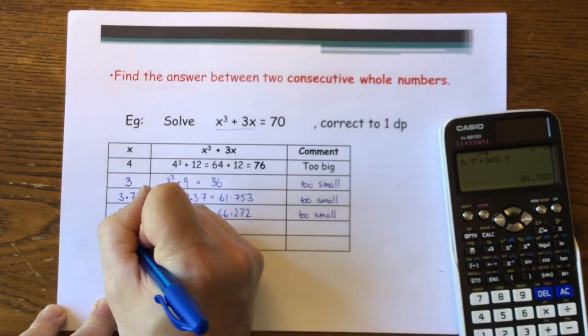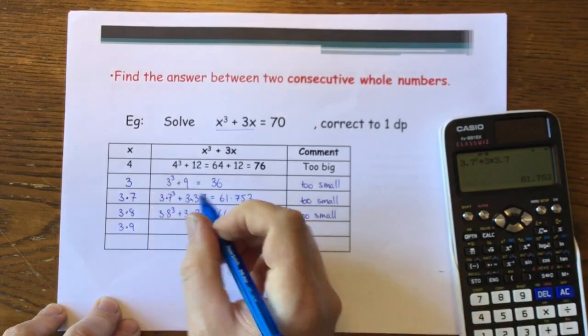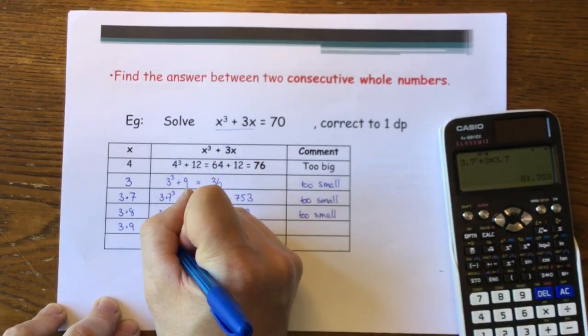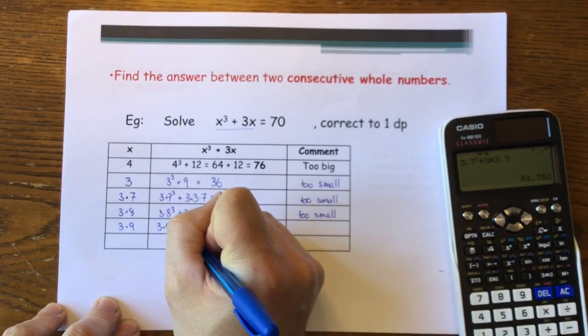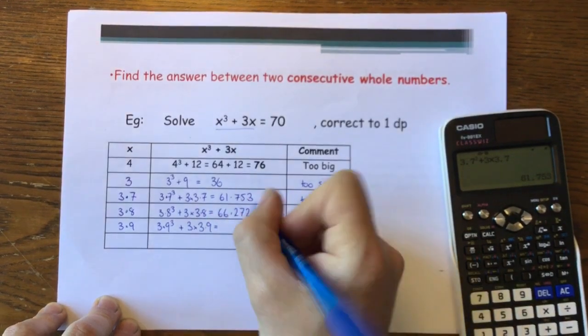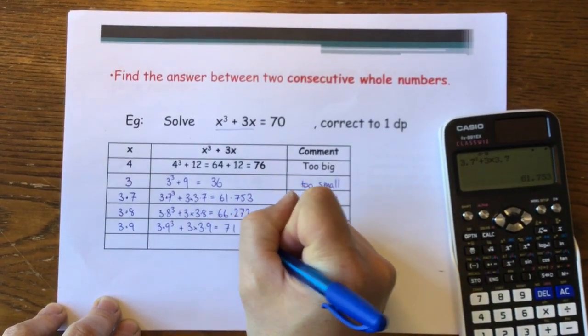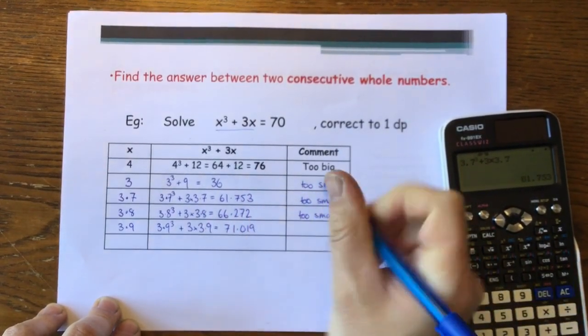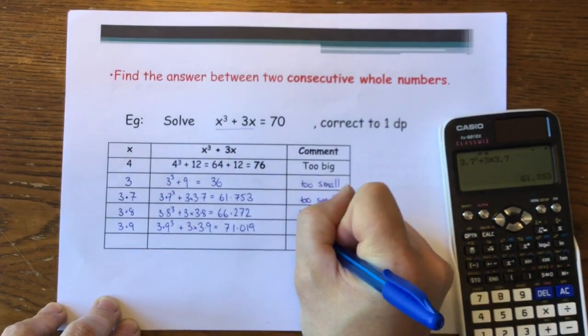So we'll try one more. Let's go 3.9. So when x is 3.9, that's 3.9 cubed plus 3 times 3.9. And when we put that into our calculator, we get 71.019. We want 70. That's too big.